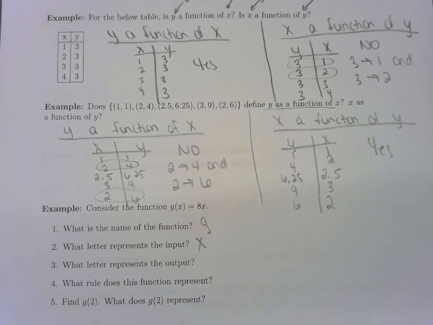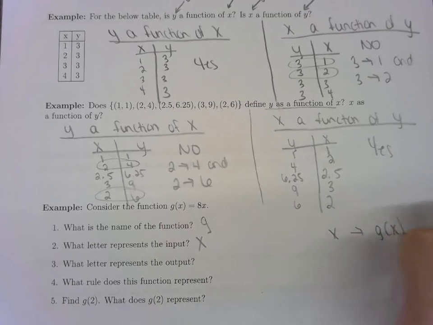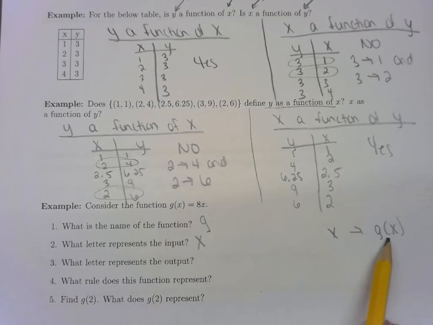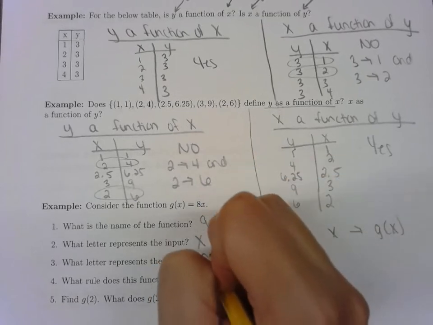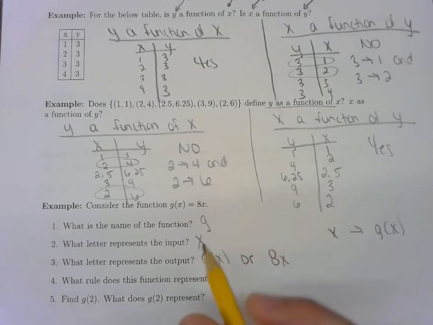Number 3, what letter represents the output? Okay, so the output is actually g of x. Remember that x goes to g of x, or you write it like this: x goes to g of x. Input x, output g of x. So output would be g of x, or you can write 8x. You can see that they're equal, so we set those equal to each other.